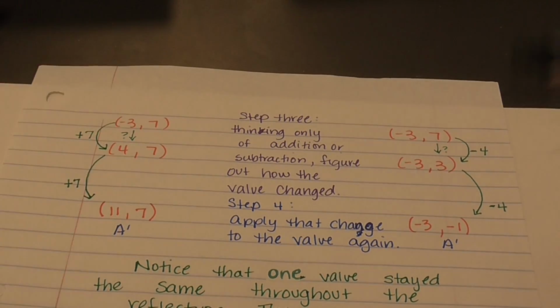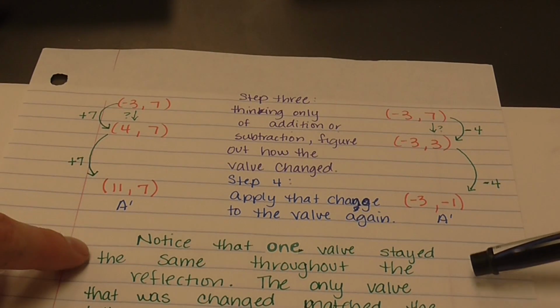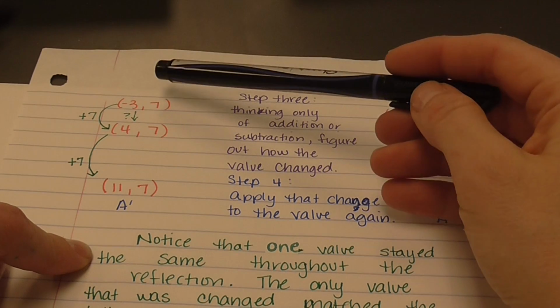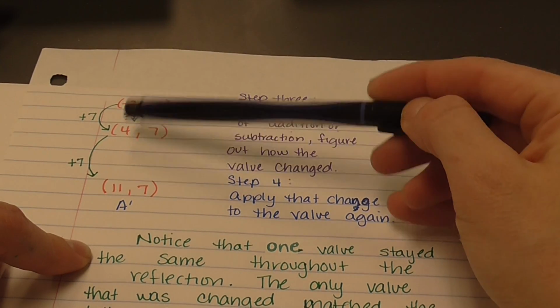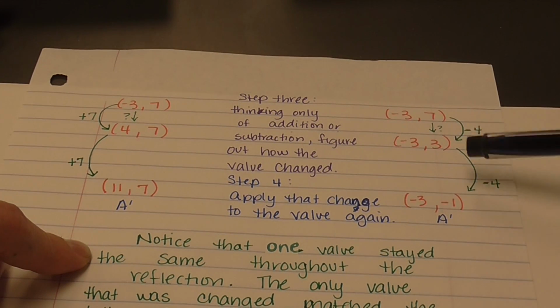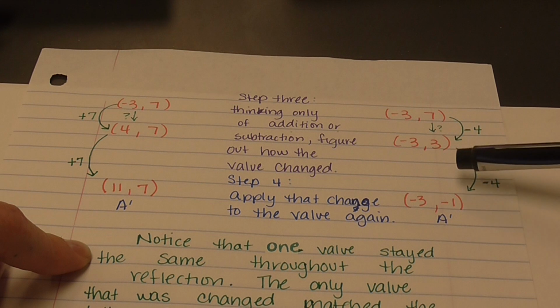Okay? So these are actually really fast. I just wanted to break it down and explain it. So notice that one value stayed the same throughout the reflection. In this case, my y value stayed the same because I was messing with my x's. It was over an x equals 4 line. In this case, my x value stayed the same because I was changing the y's.